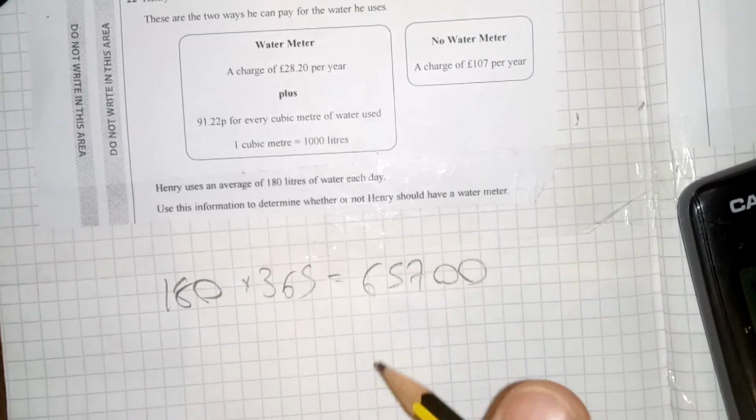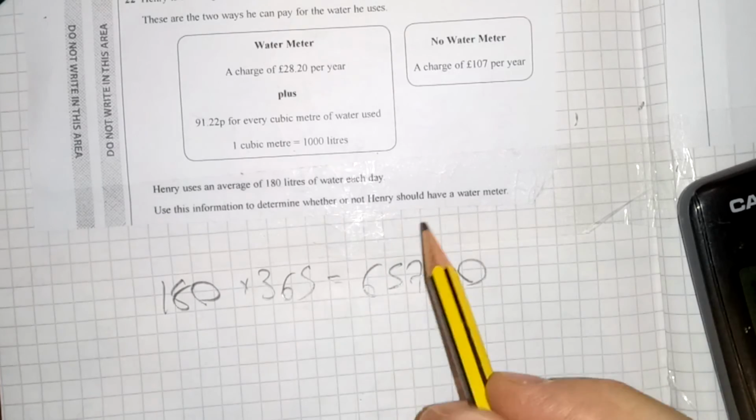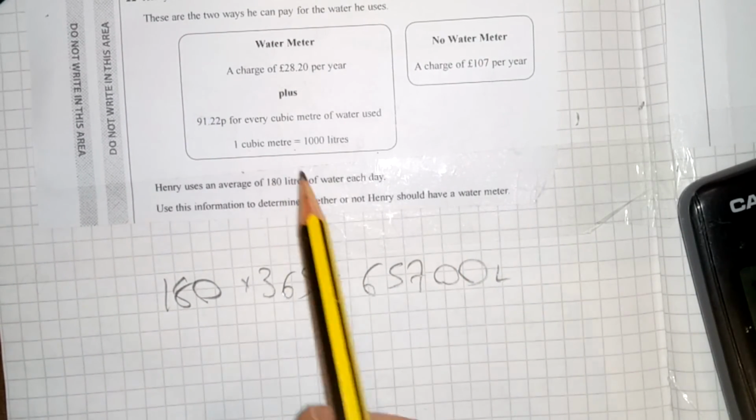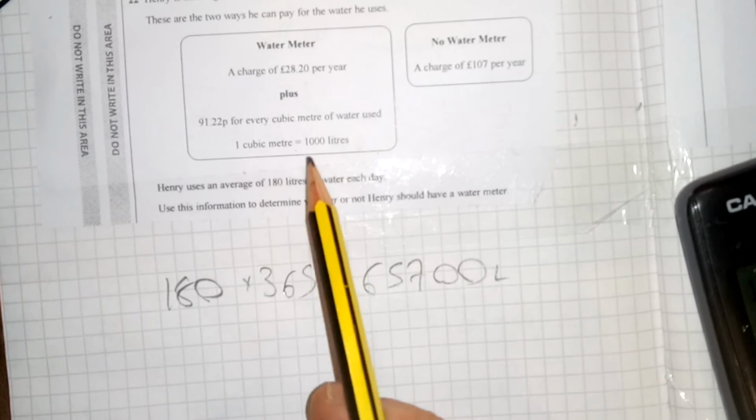So now we have to work out how much it costs him. This is actually in litres, so we need to change litres into cubic metres. If 1,000 litres is 1 cubic metre, we need to divide this number by 1,000. I'm just going to use my calculator for every single bit here, because I can. 65.7. So this is our cubic metres.